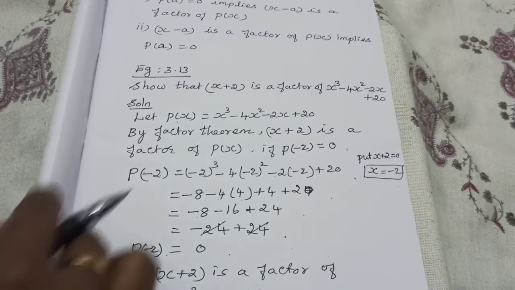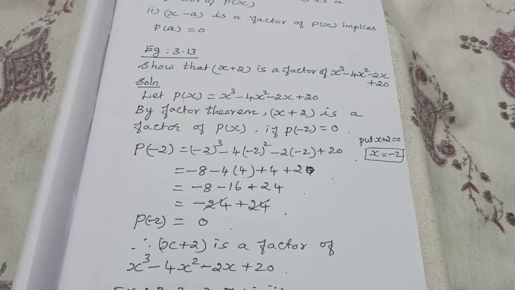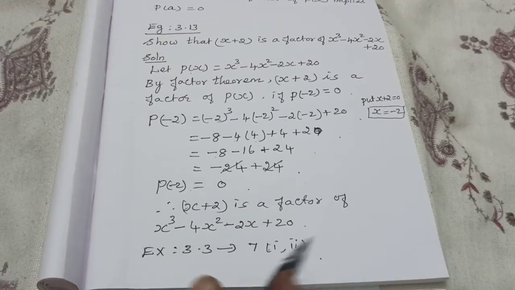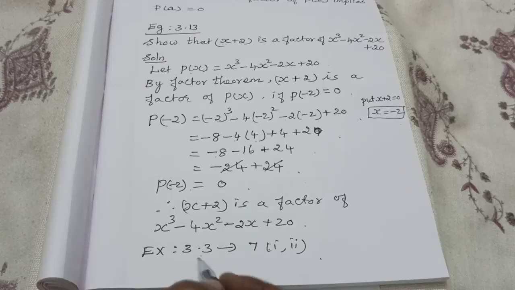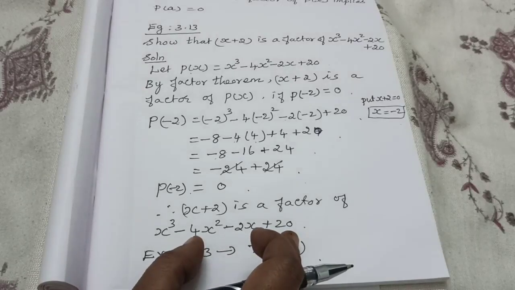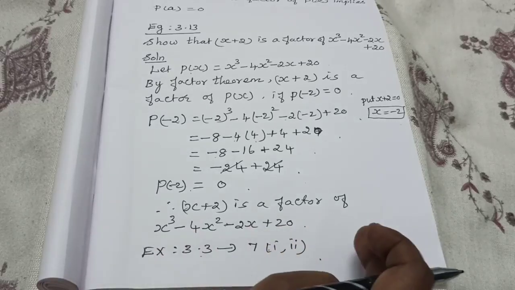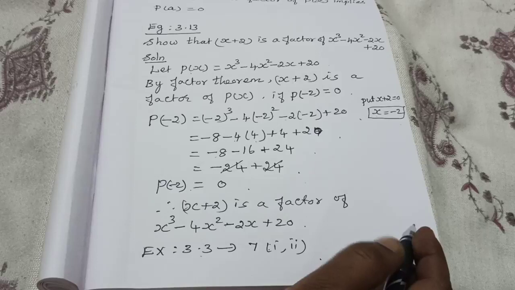The first one is like this model. Determine whether x minus 1 is a factor of the following polynomials. In the first question, one polynomial is given and x minus 1, so we have to take x equal to 1.